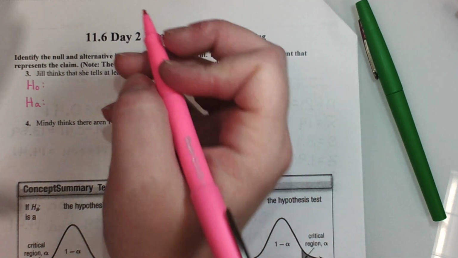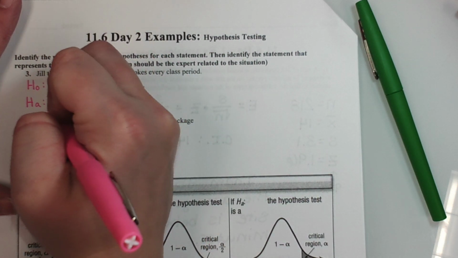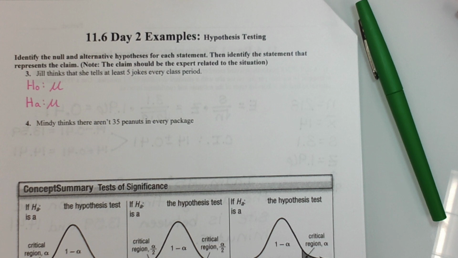So both of these are going to be in reference to mu. Jill thinks she tells at least 5 jokes every class.